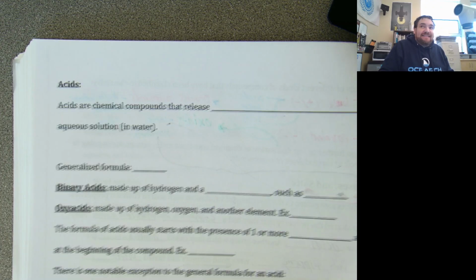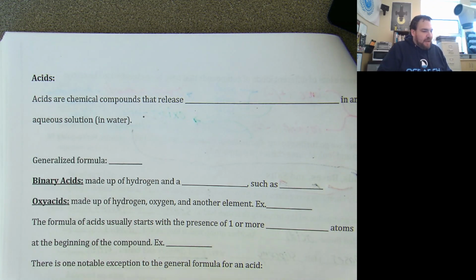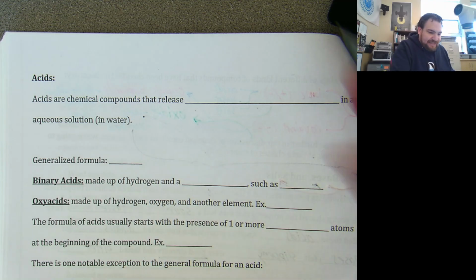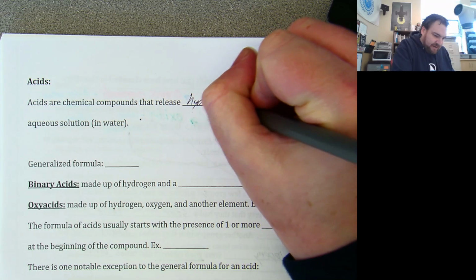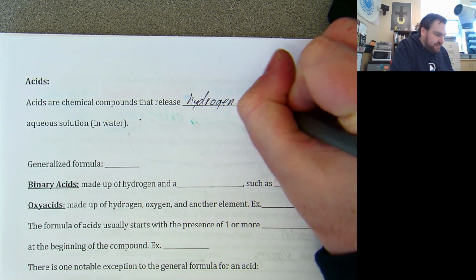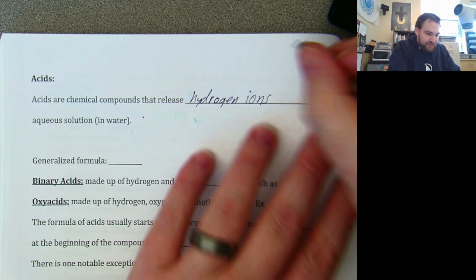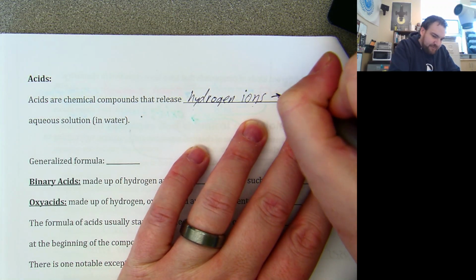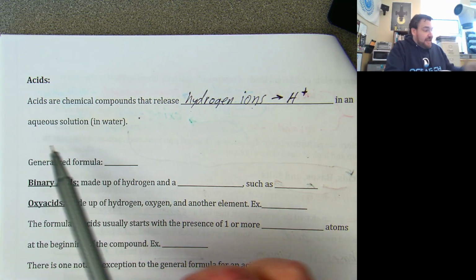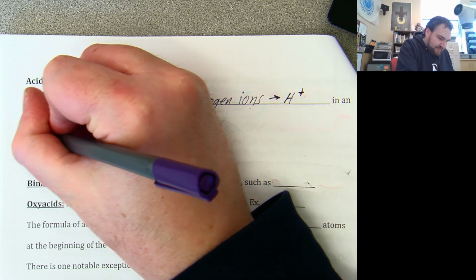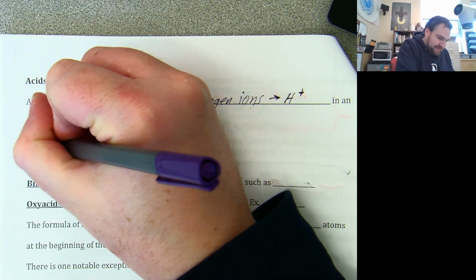So, let's talk about acids. Acids are fun. Acids are chemical compounds that release hydrogen ions. We've said it before, we'll say it again. Hydrogen ions. So, H+ in an aqueous solution. That word aqueous means dissolved in water.